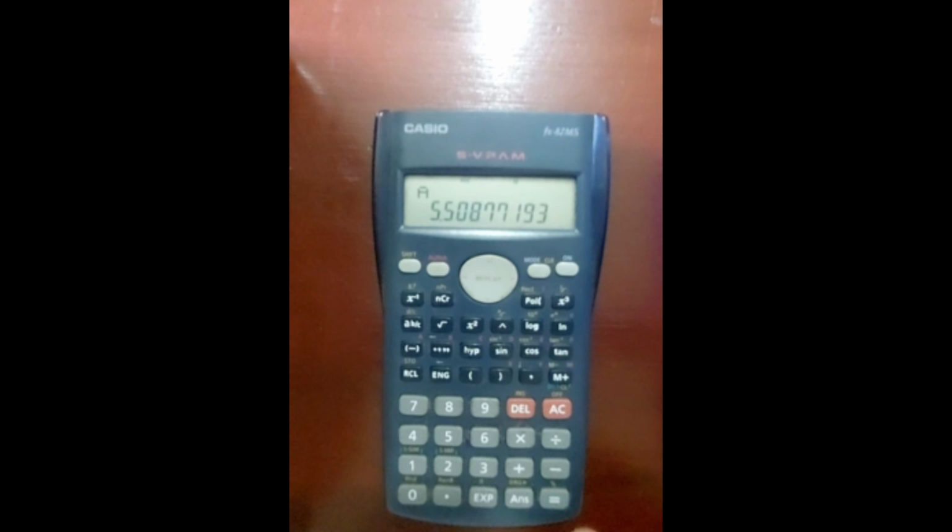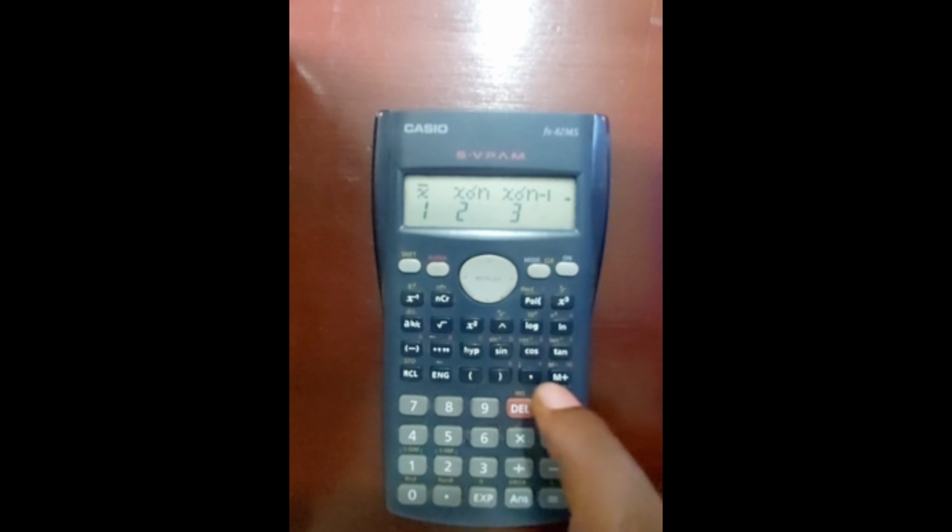1 equals. So we are told here that the intercept is 5.5 and so on. You can round this by going to the fixed mode, 1, and choosing 2 decimal points. So you see there, the intercept is 5.51. We are done. You repeat the same procedure.